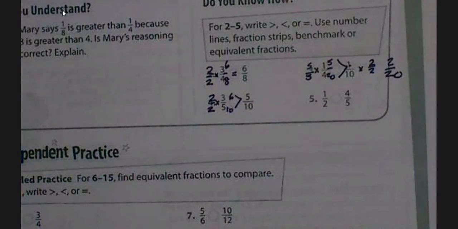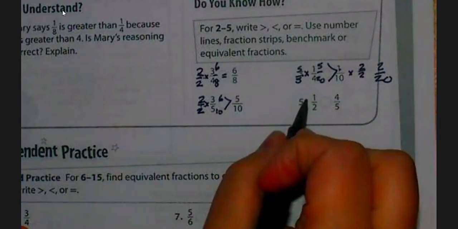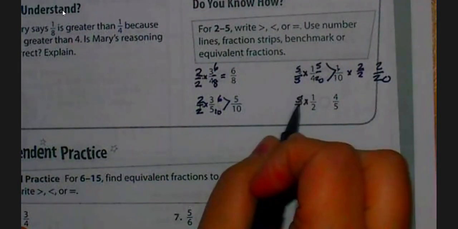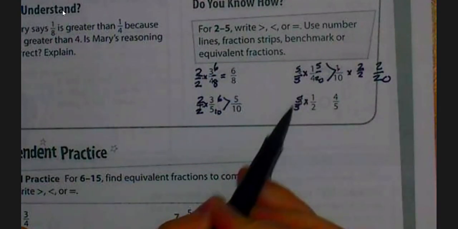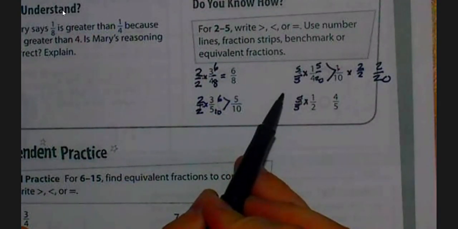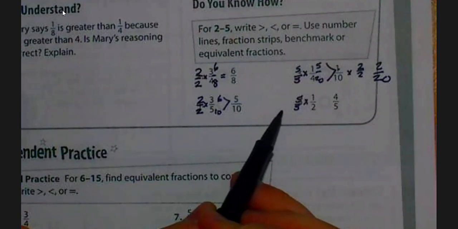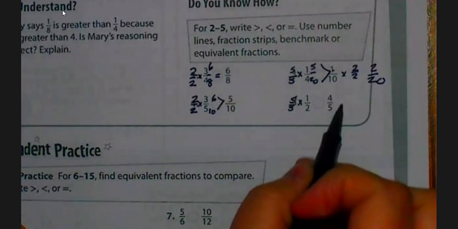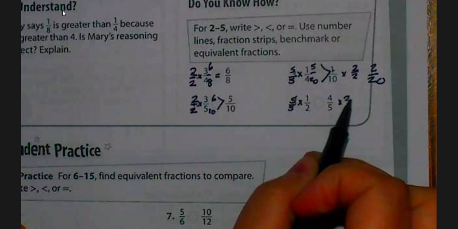What is 5 times 2? Yeah, it's 10. So times 5 over 5 because as above, so below. What happens to one, the other must show. 4/5 would be times 2 over 2.